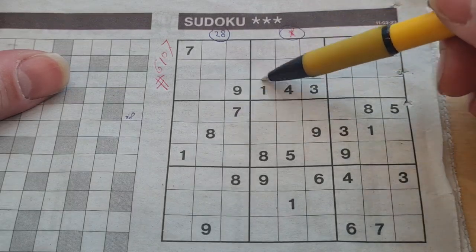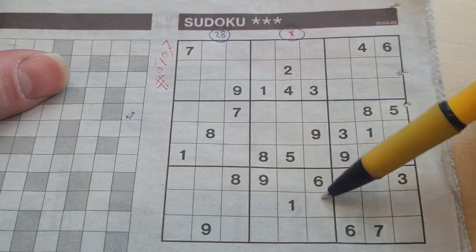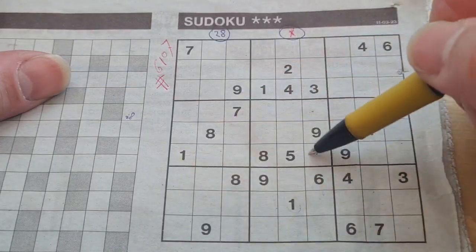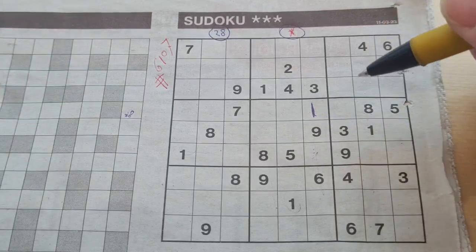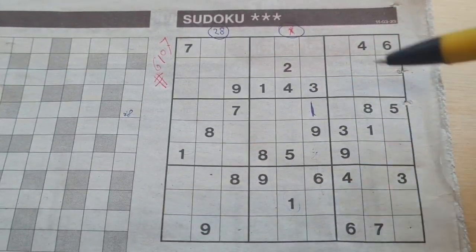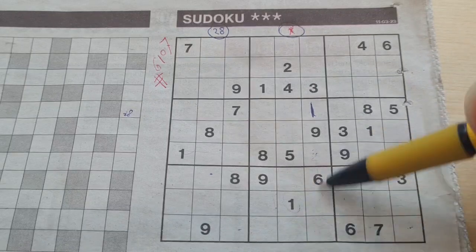Let me start with the 1 in the middle column. So in the column next down, we need 2 places left for the 1, should be here or there. We see a 1 in this row, no 1 there, 1 should be there.